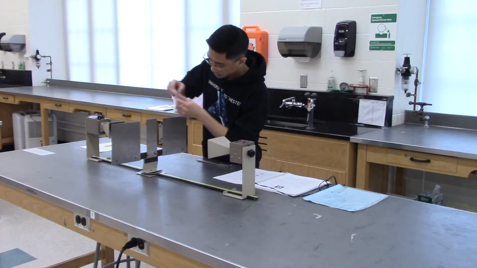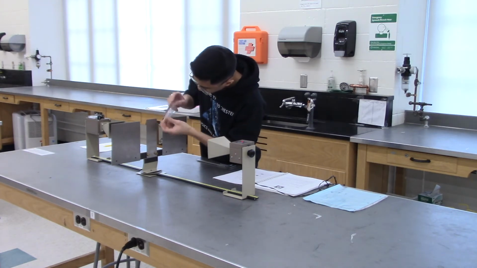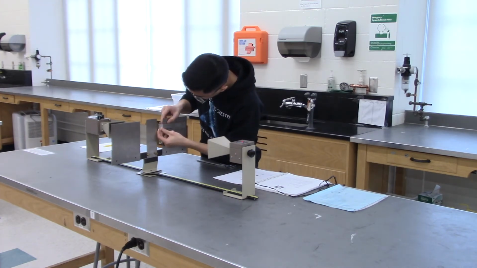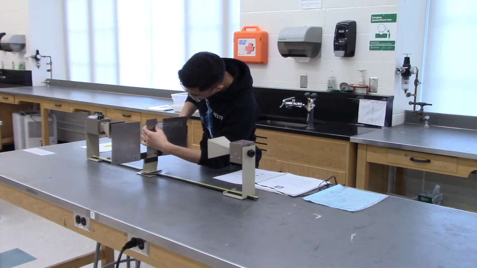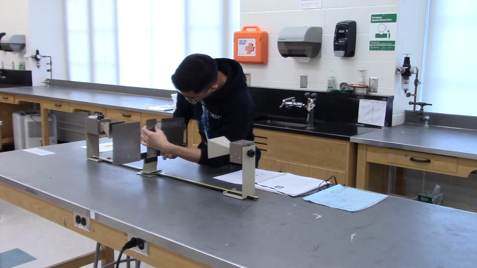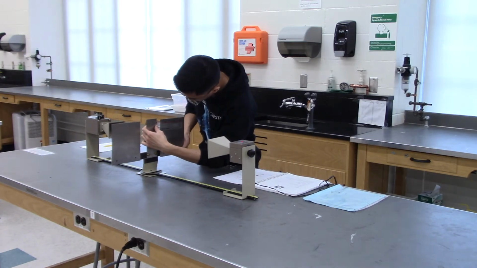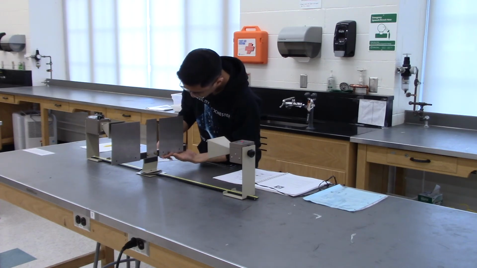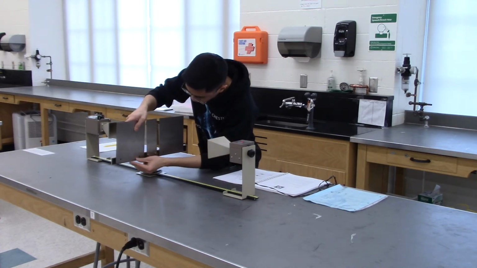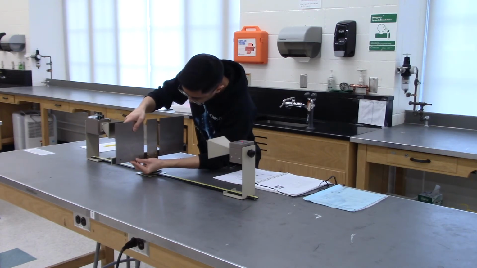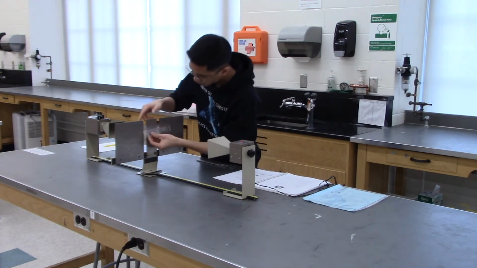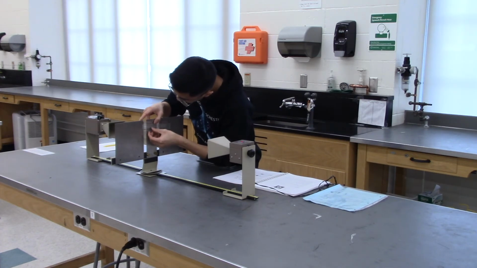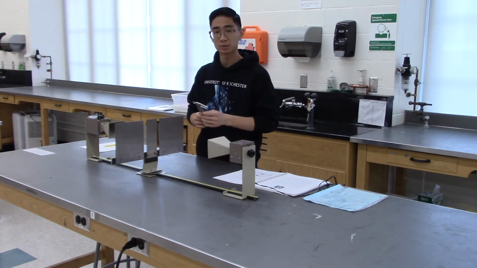First, I'll use a ruler to estimate a ballpark range of 1.5 centimeters, and then we can use the caliper for a more precise measurement.